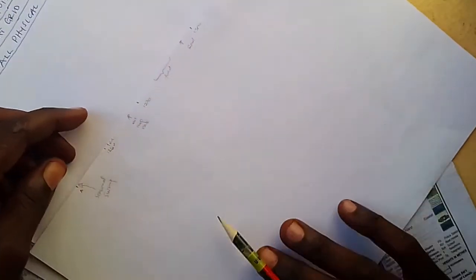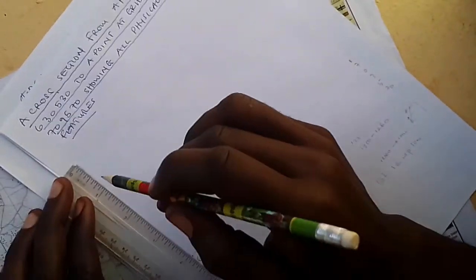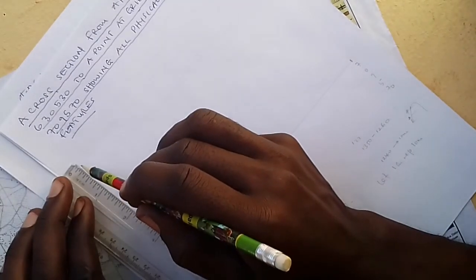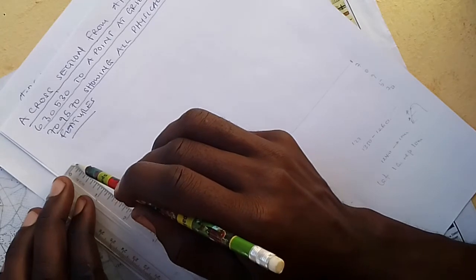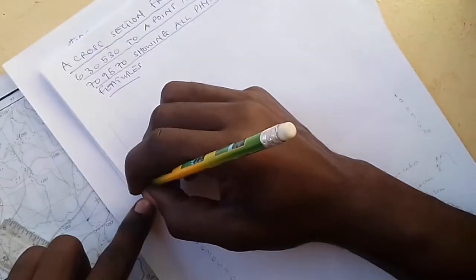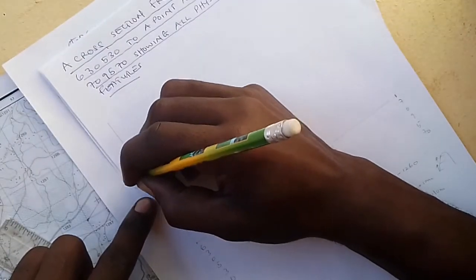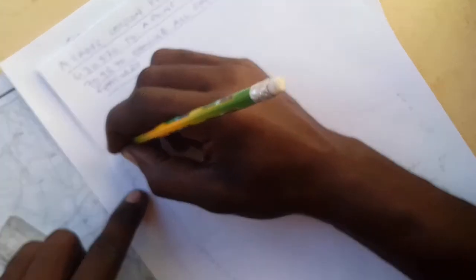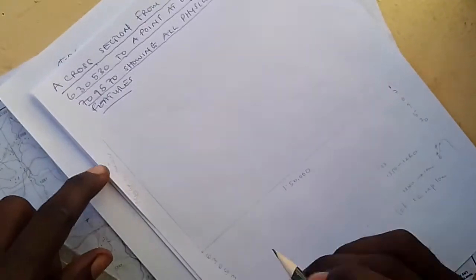So I'm going to have 12. Here we are going to draw our y-axis. The y-axis, we said it should be 6 centimeters, or 8 centimeters. It should not be too big. So here we are going to have height in meters.